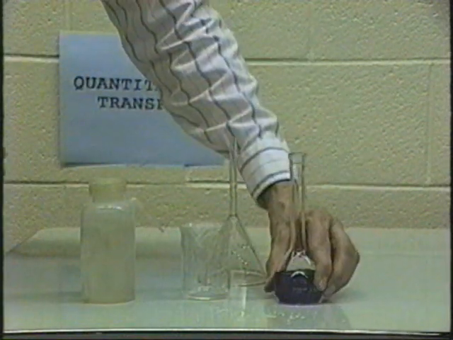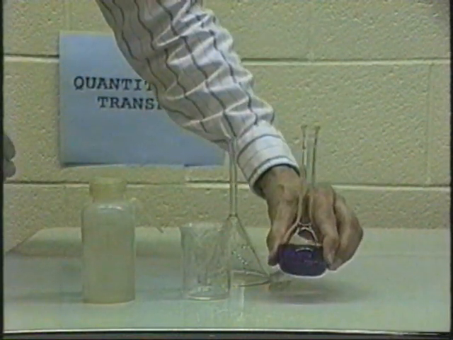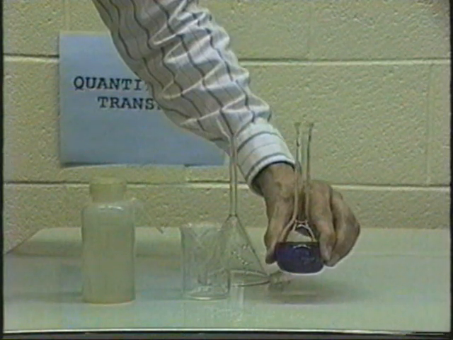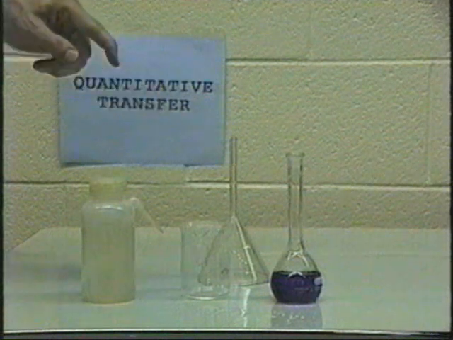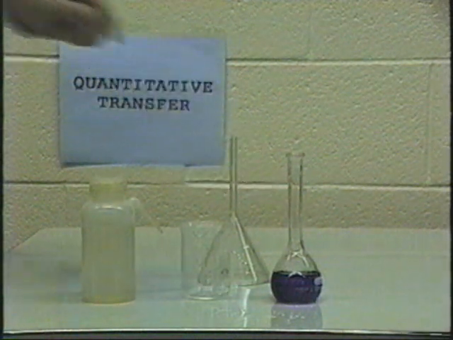At this point, check to see whether or not the solution is at room temperature. If it's not at room temperature, you can cool it in some cold running water. But at this point, then you're ready to fill this up to the mark.